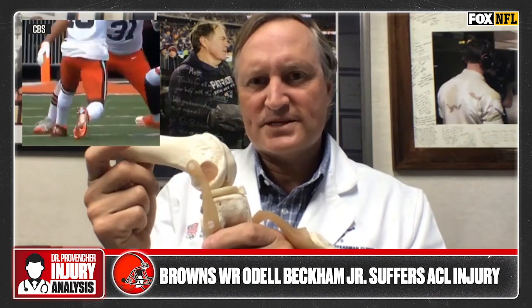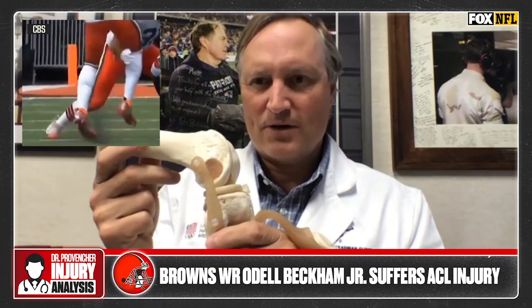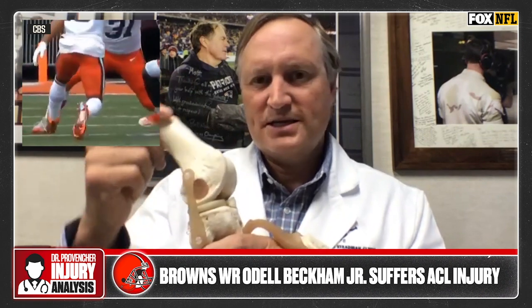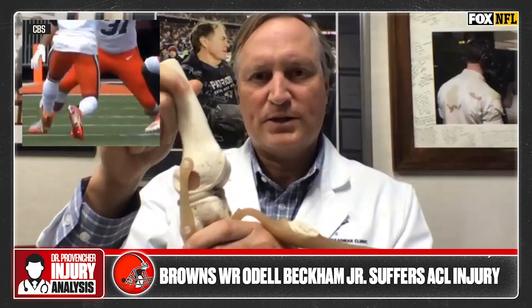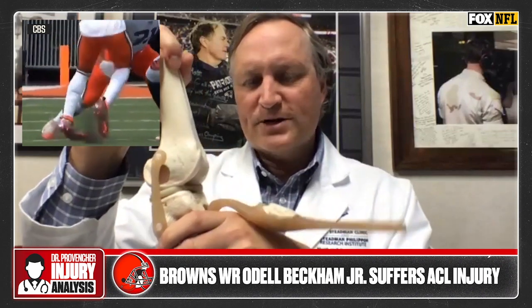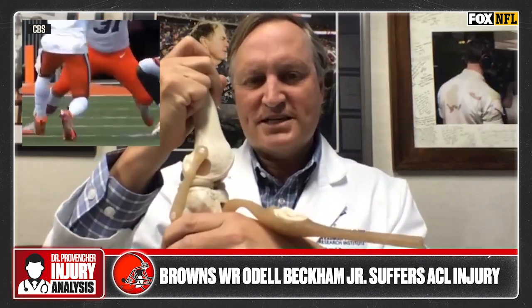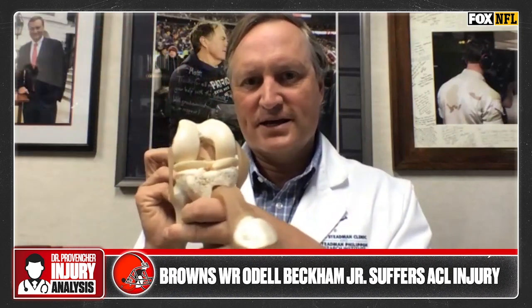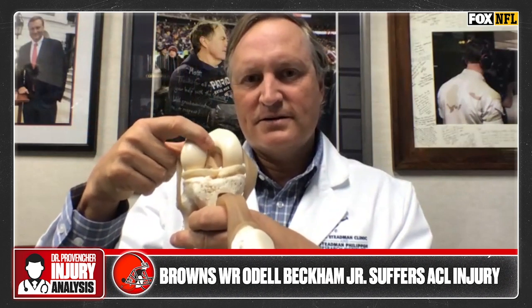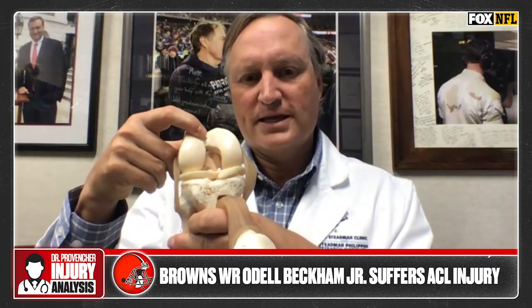When Odell Beckham's leg strikes the ground on the left, you see a non-contact hyperextension, meaning his leg was not touched by another player. He ended up hyperextending it and then twisting externally, which then resulted in the ACL tear, which is that ligament, first part in the front of the knee.